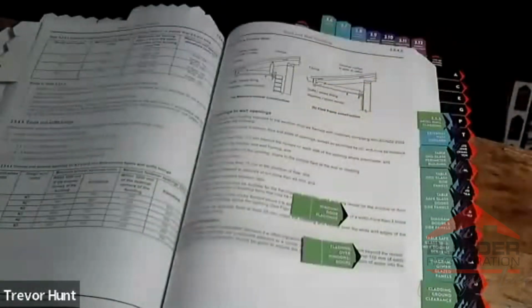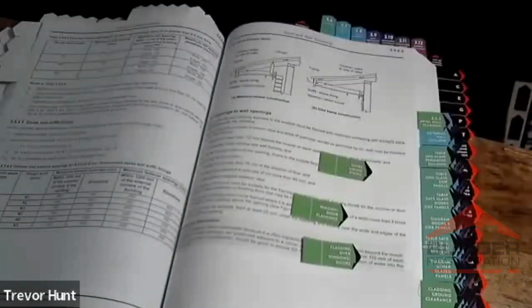After those two, then we're going to go to page 215 for 3 tabs. Those 3 tabs are flashings over windows and doors. We're doing our windows door flashings. And we're also doing our eave lining fixing. So these 3 tabs on page 215.